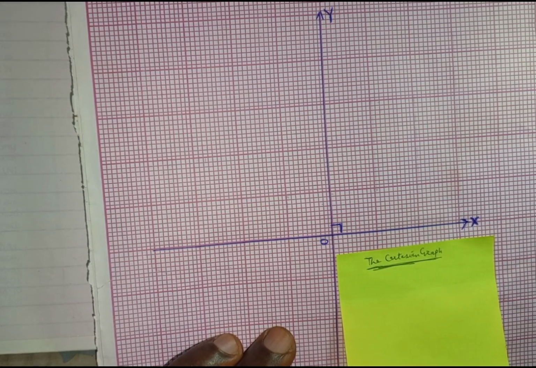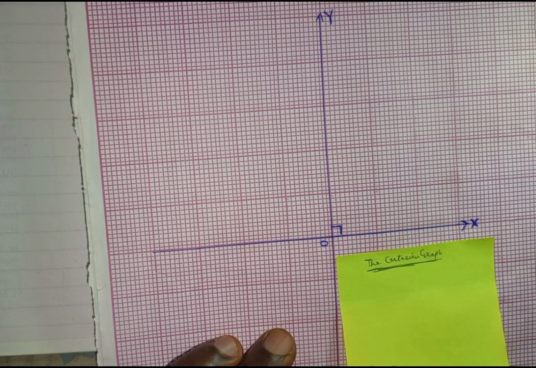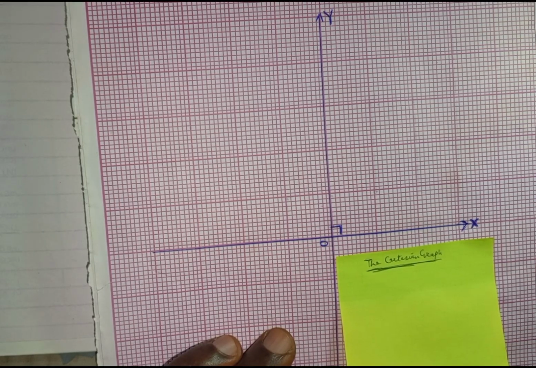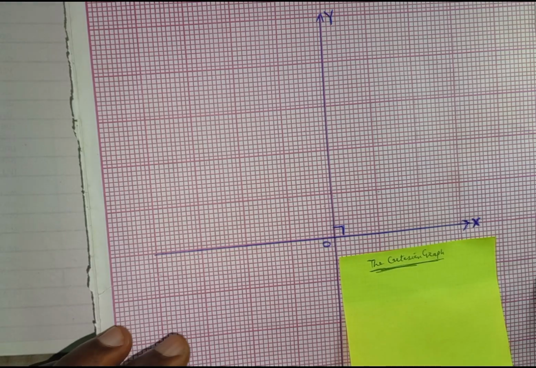So many years later, we now call it the Cartesian graph. It is used in engineering, in sciences, and so many other things, in mathematics to analyze shapes and do a lot of scientific analysis. So we just look at the structure today and see how it looks like.